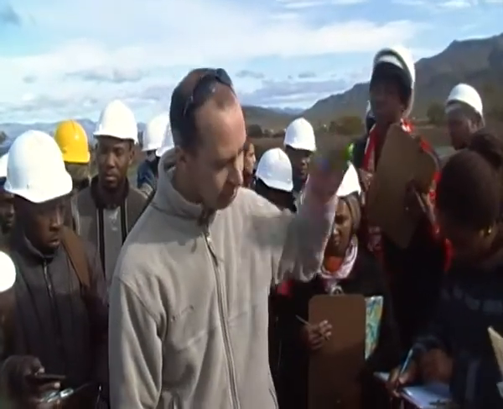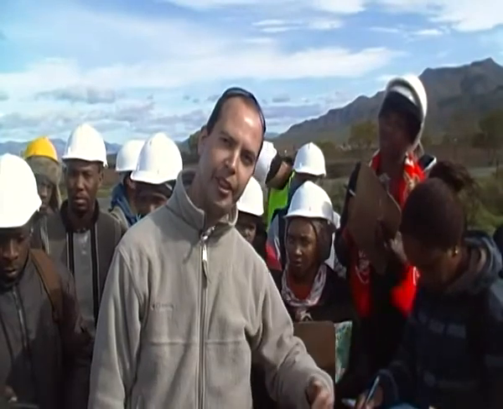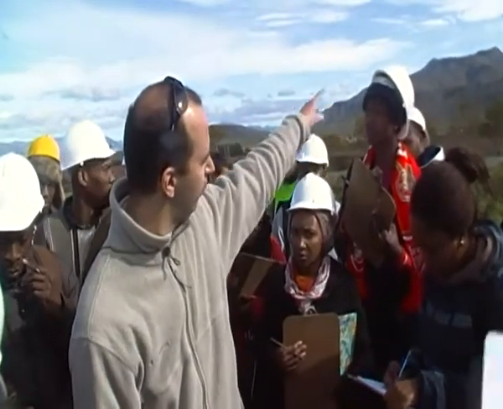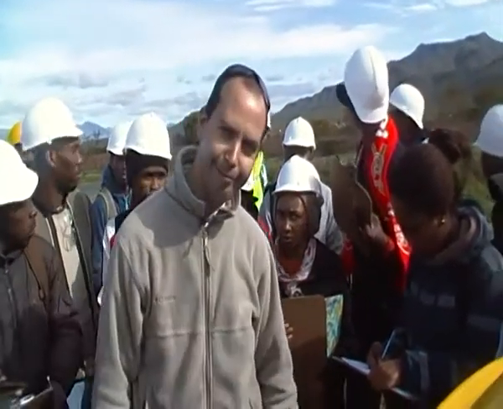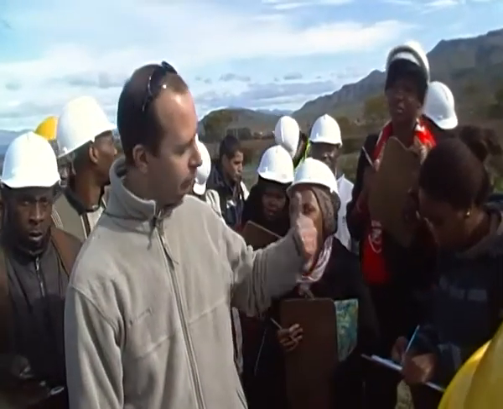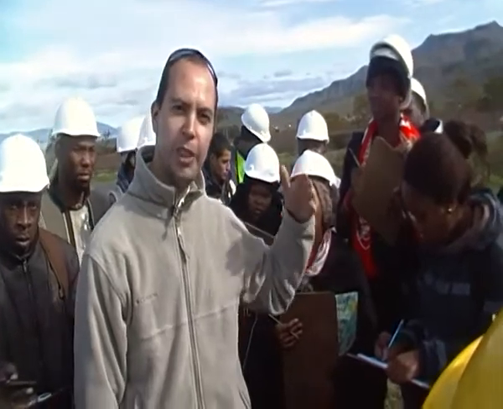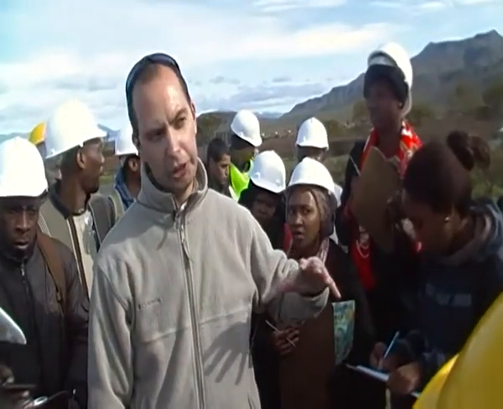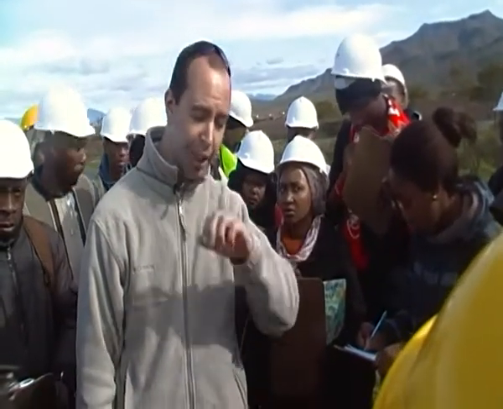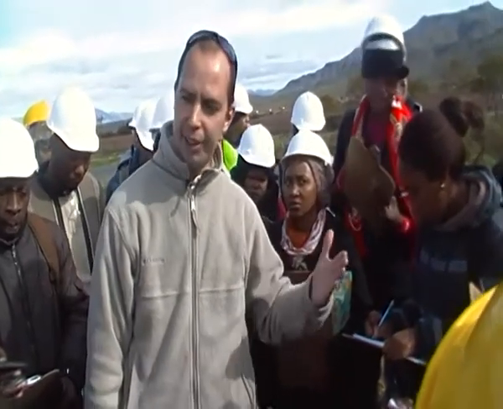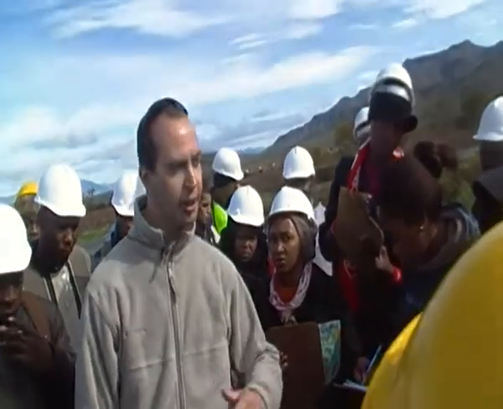As you head along the R60 towards Worcester, you will pass into the Dwyka. We used to actually get the students to map that area over there. Well, you'll also be mapping something similar. Okay, and a lot of them were mapping in the contact between the Witteberg Group and the Dwyka Group. In other words, between the Cape Supergroup and the Karoo Supergroup. Some of the groups will be mapping in that contact.